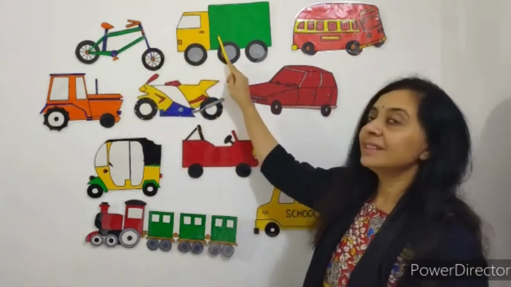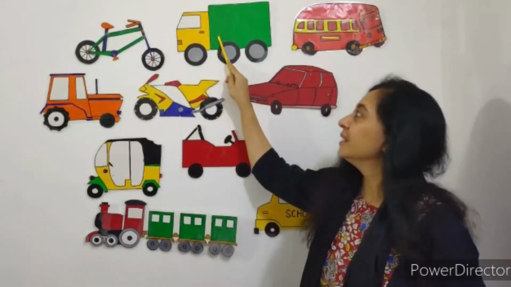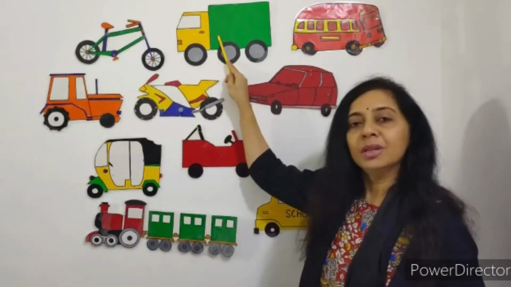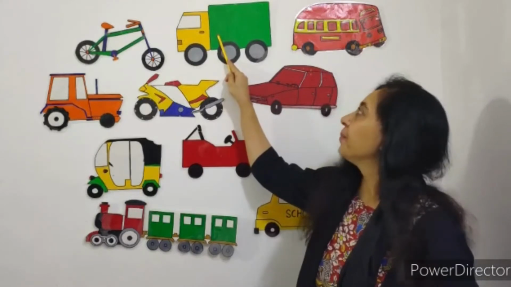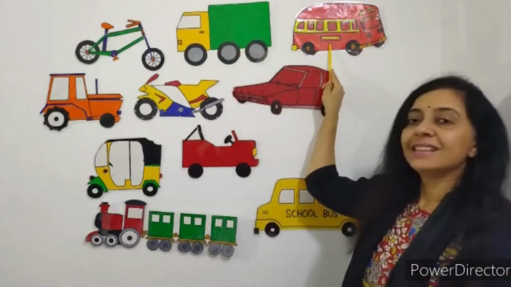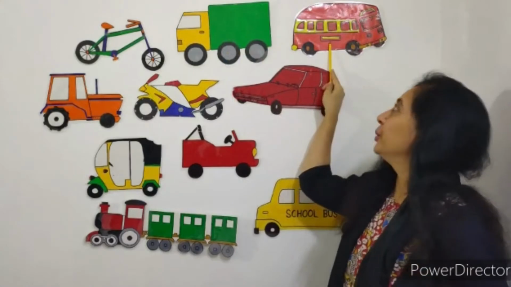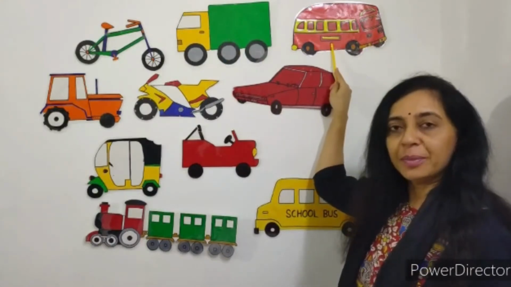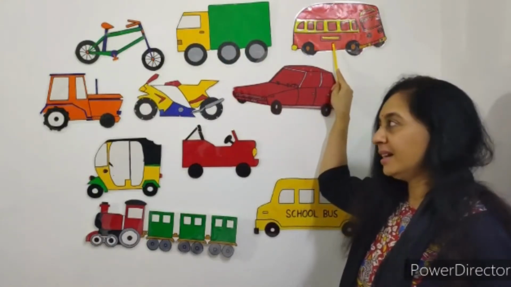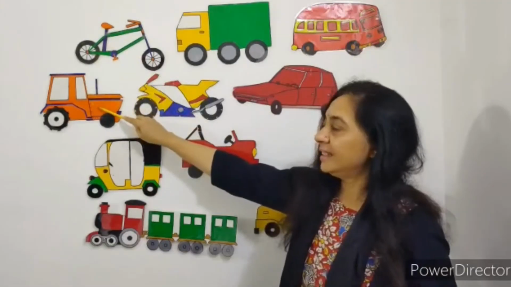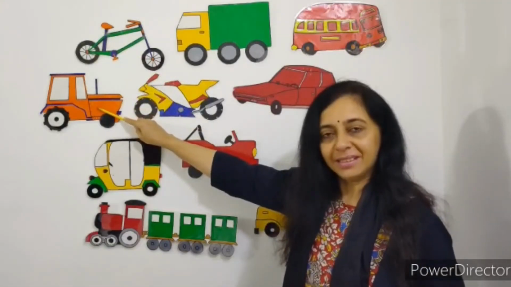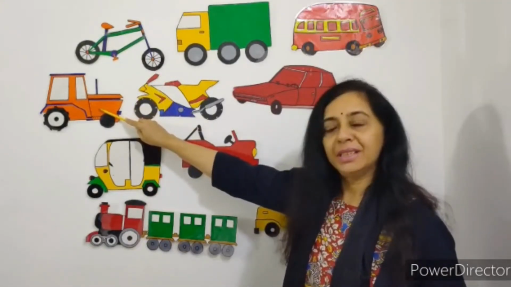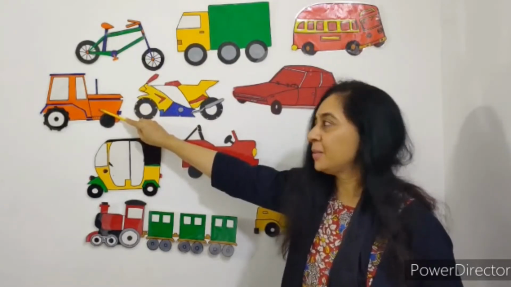What is this? This is a truck. Truck is used to carry goods. What is this? This is a bus. You can go from one place to another in a bus. What is this? This is a tractor. Tractors are used in the villages.